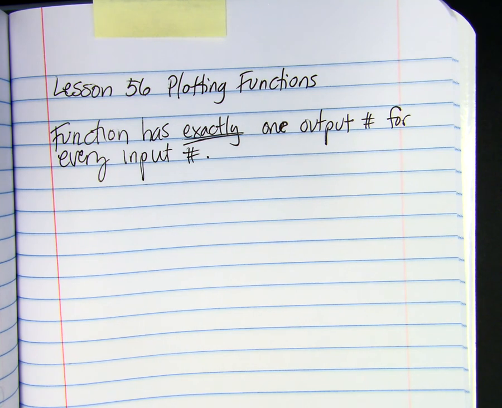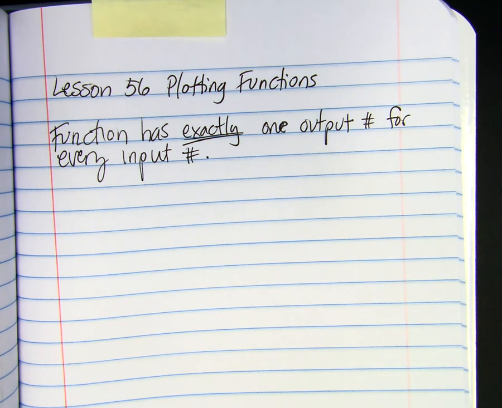So if you put a 2 in your table, the input's always on the left, the output's on the right.